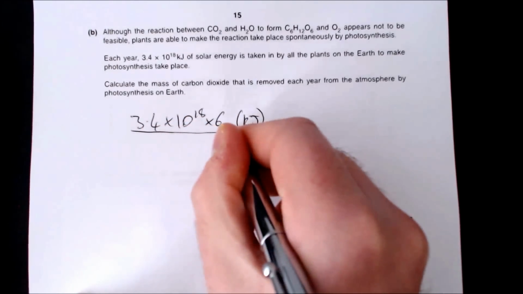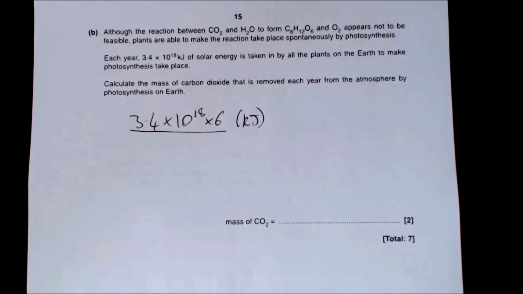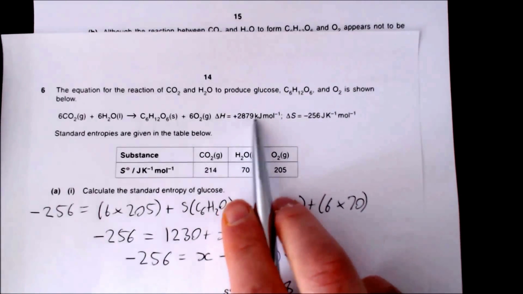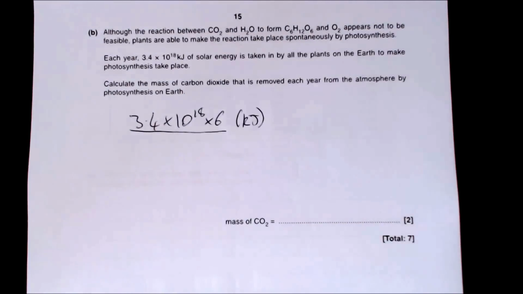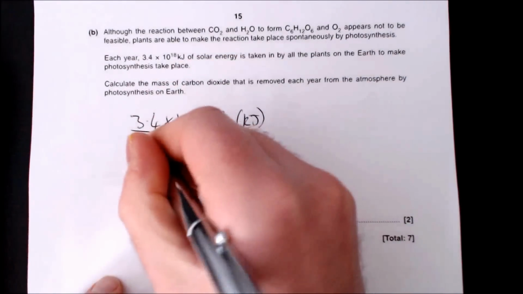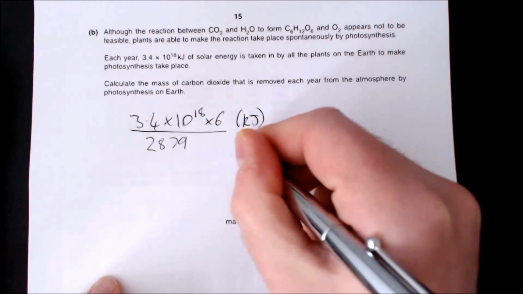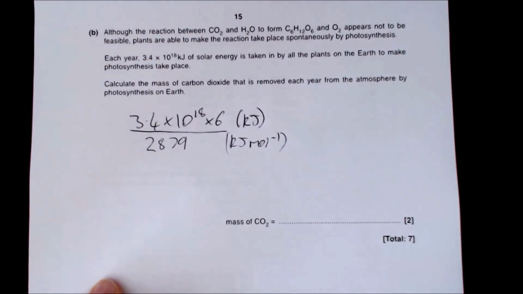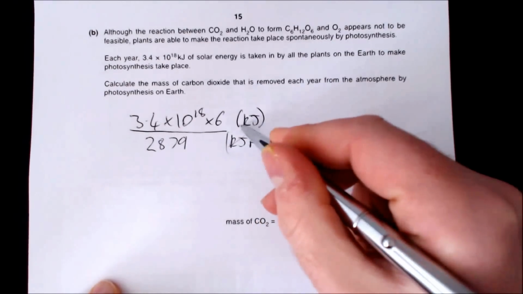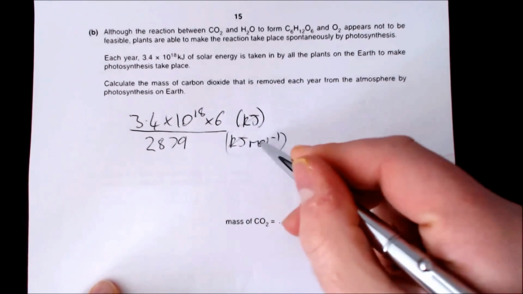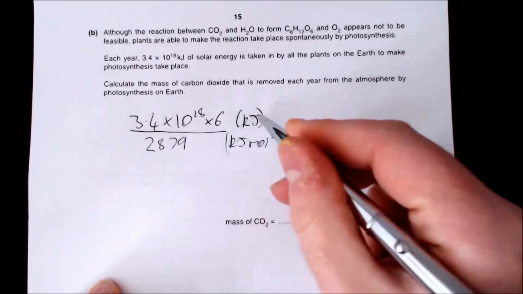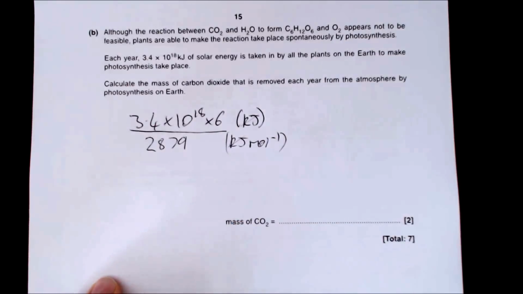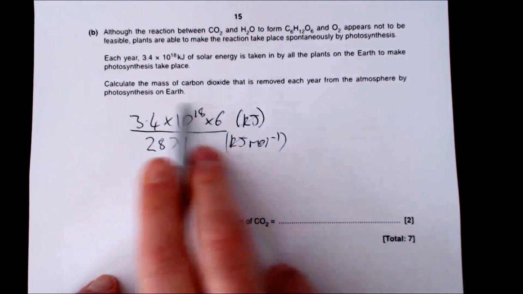And then we're going to divide that by, now the enthalpy value was 2879. So this was the enthalpy for photosynthesis, so it's a plus value. So that's going to be 2879, and the units there are in kilojoules per mole. Now the reason why we've done it this way around is because you can see here that I can cancel out that kilojoule and that kilojoule, and we have mole to the -1 here. If we bring that up onto the top line, that'll convert it into moles. So this calculation here is purely to calculate the number of moles of carbon dioxide that is produced by photosynthesis alone.